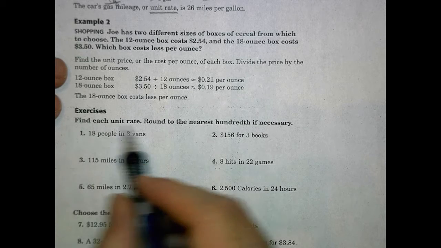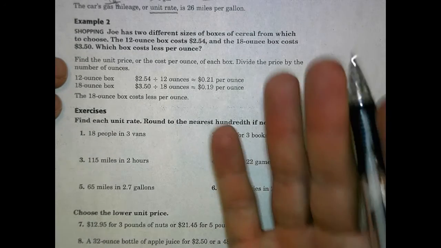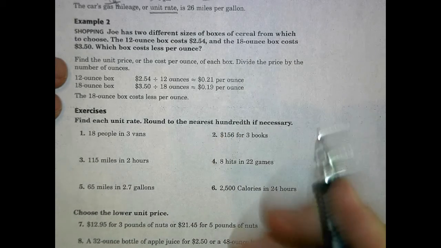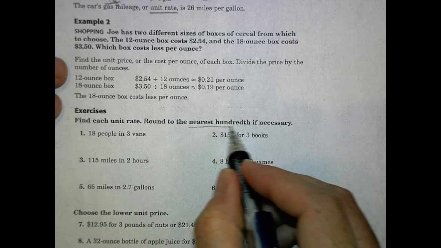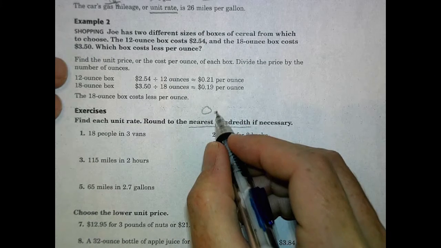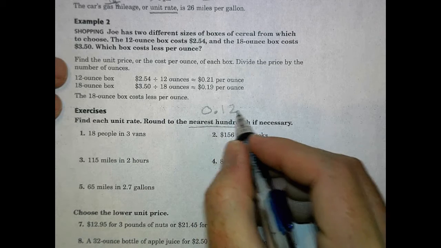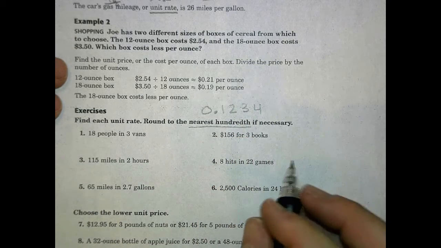So we have find each unit rate and round to the nearest hundredth if necessary. Okay, so again, these are just examples. Your homework stuff comes up in a second, so if you're new to this, here we go. When it says nearest hundredth, quick little review. Okay, if I have a number, let's say 0.1234, okay, helps to know my place value.